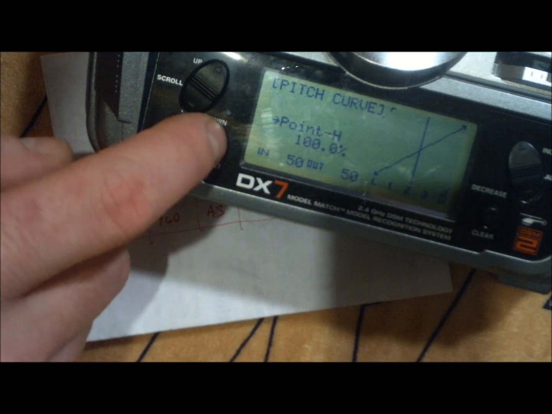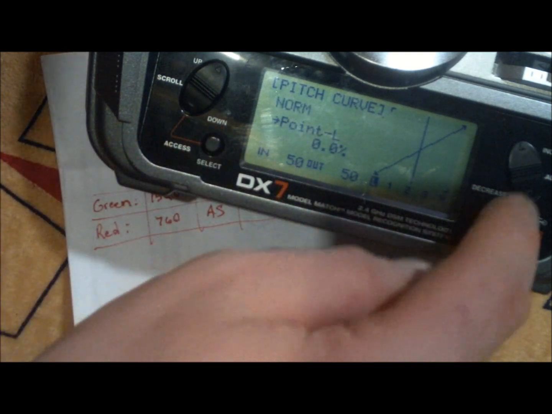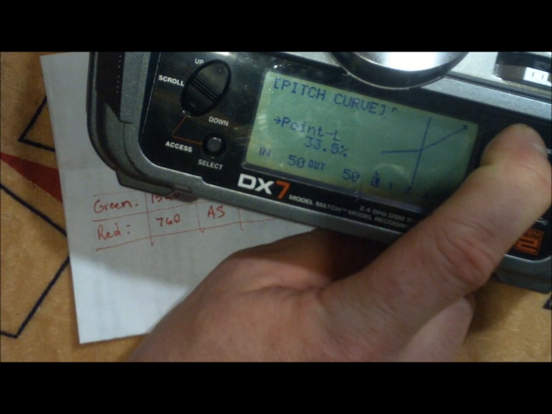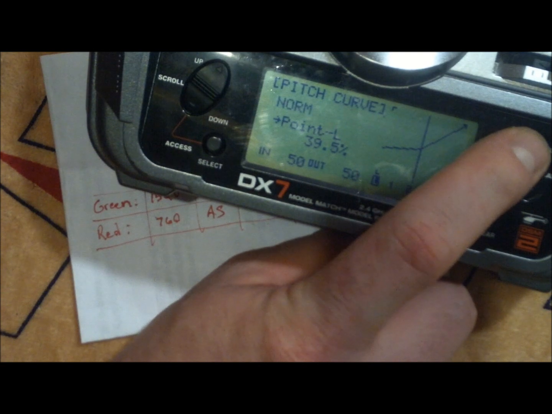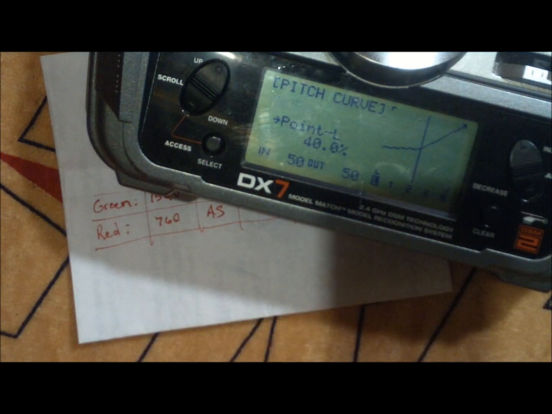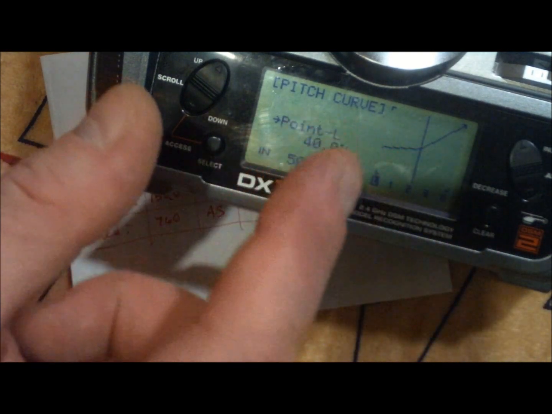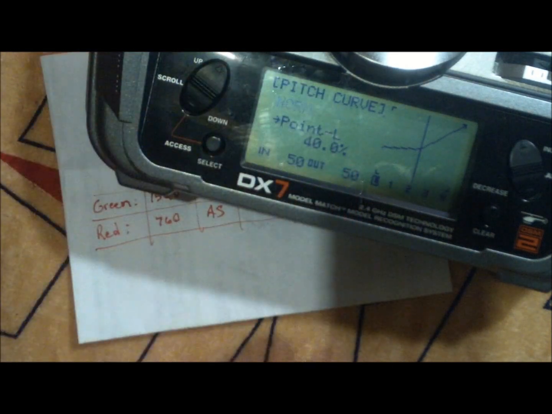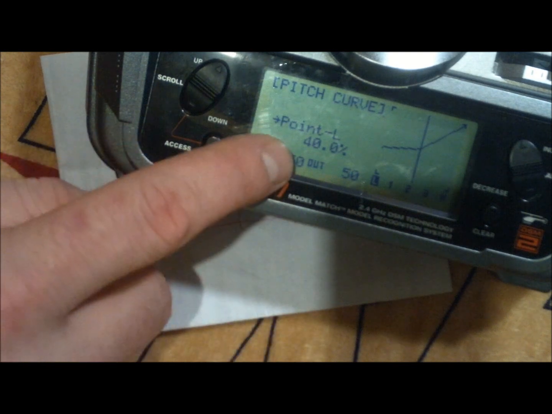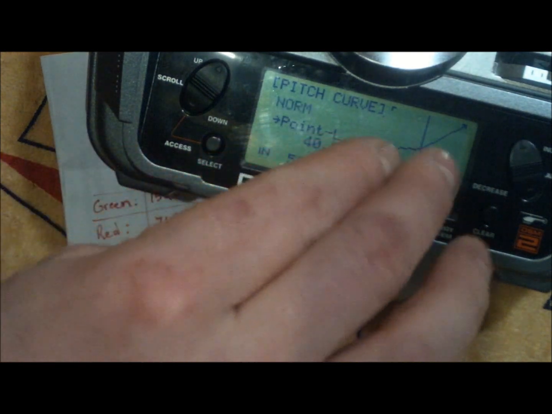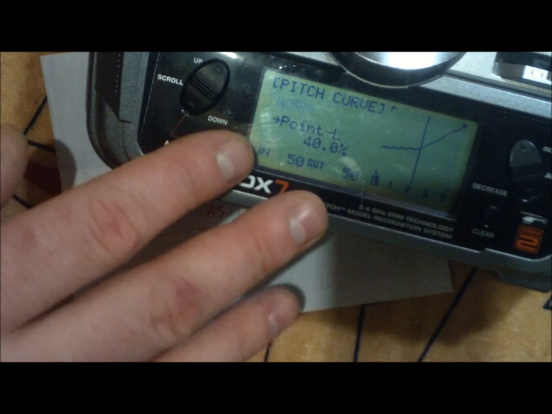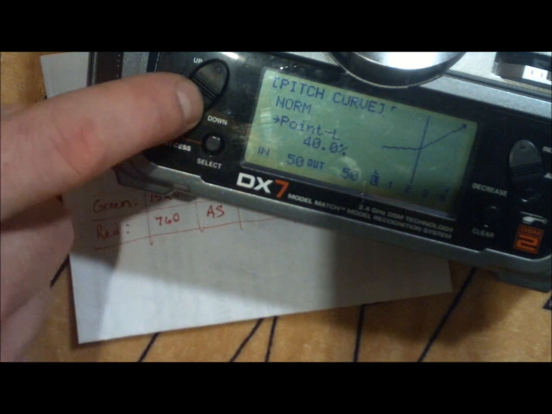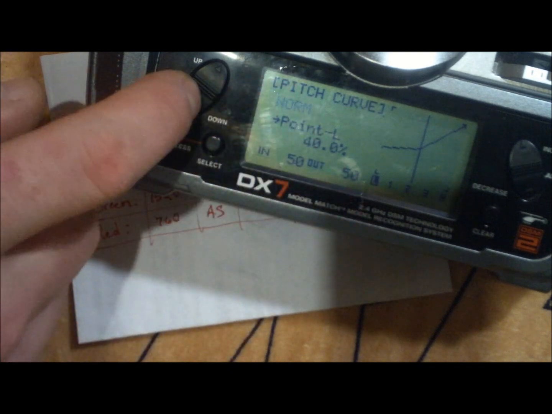I usually have my low points here up around 40. So if I start out in normal mode, I'm not going to have a bunch of downward thrusts, and I can slowly spool up with my stick. It really depends on your preference. You want to go to 40. You want to be able to have some negative pitch in case the motor dies or something, and you have to do an auto, and you're in normal mode. So you want to be able to give yourself some negative pitch there.